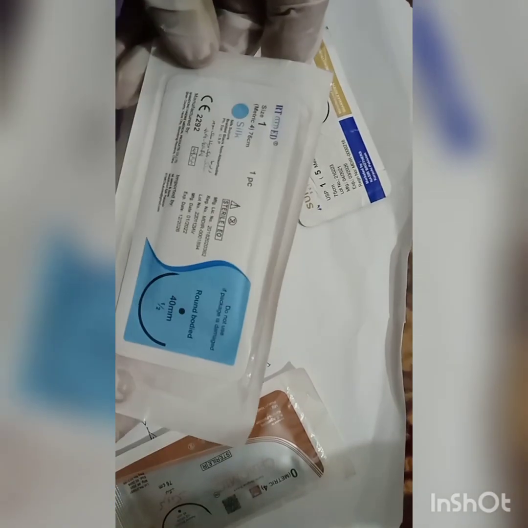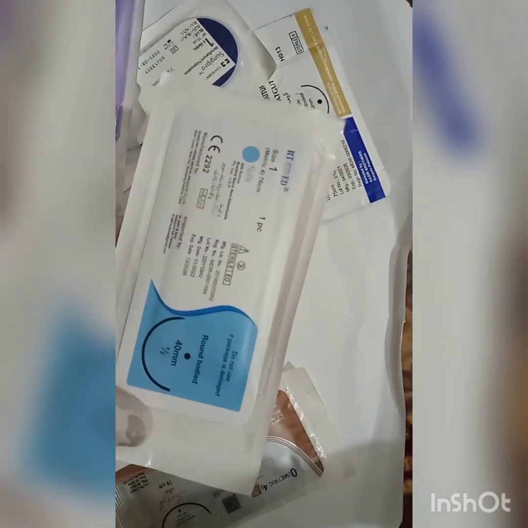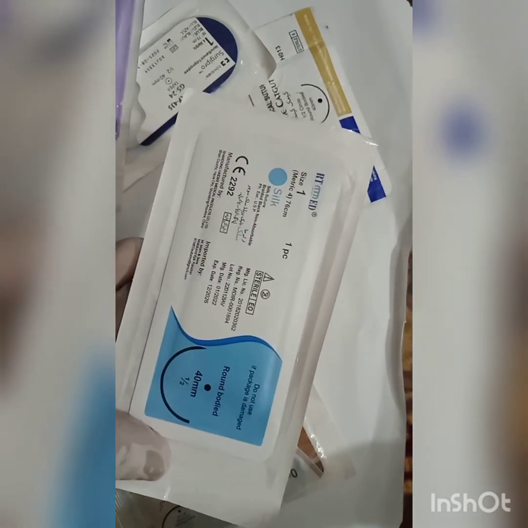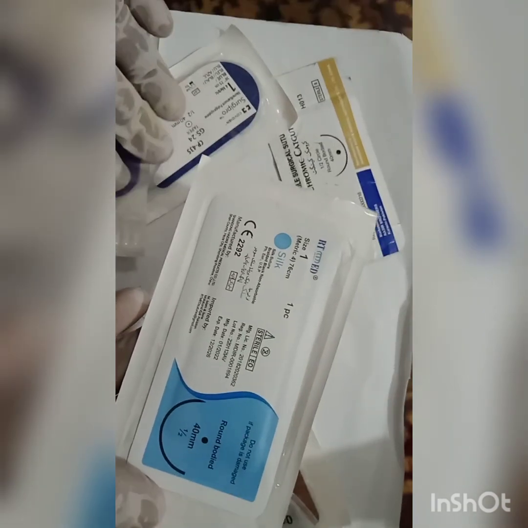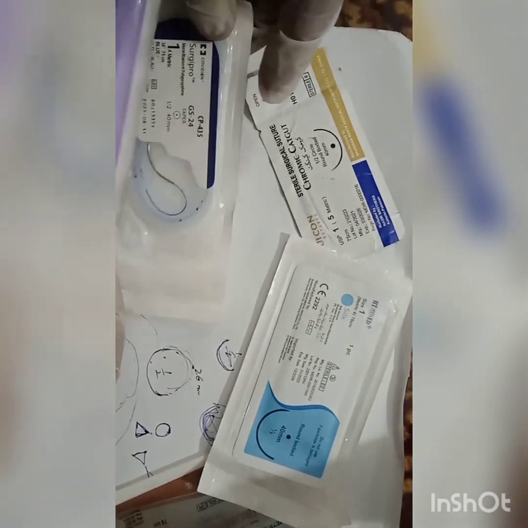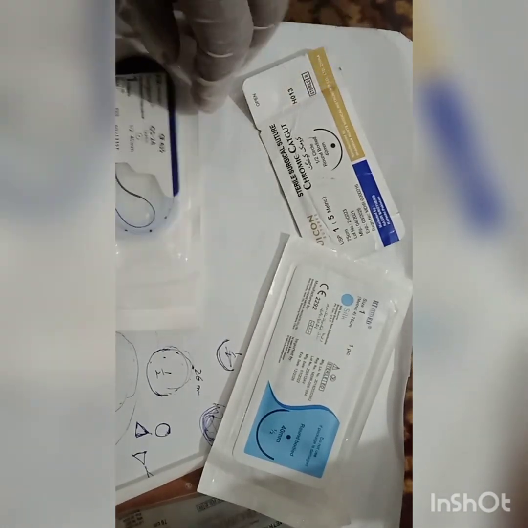Silk is less likely used today. Initially it was used for the skin closure and ligation of the vessels because of its stable knot. And other sutures, the polydioxanone, which is not available here, may be used for the CBD surgeries on the hepatobiliary system.